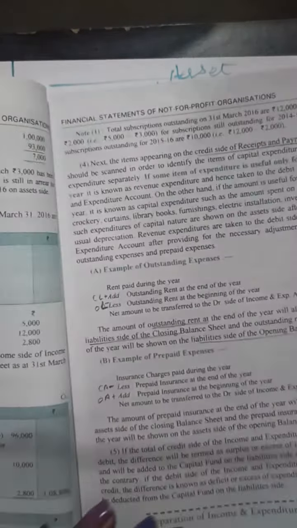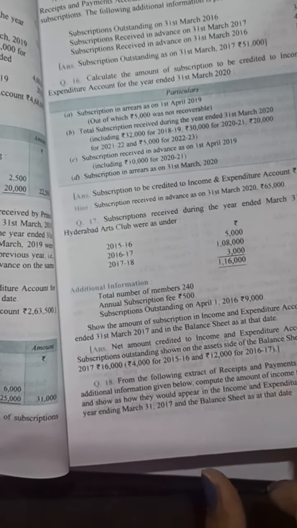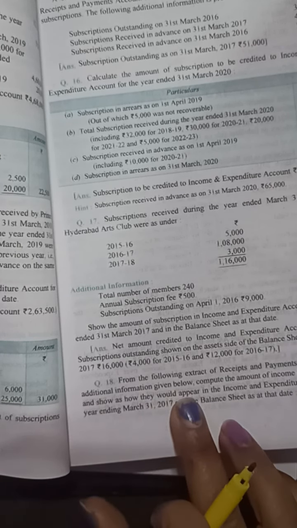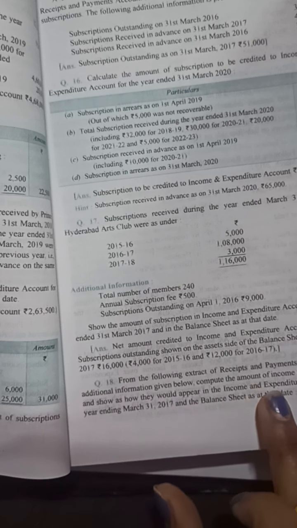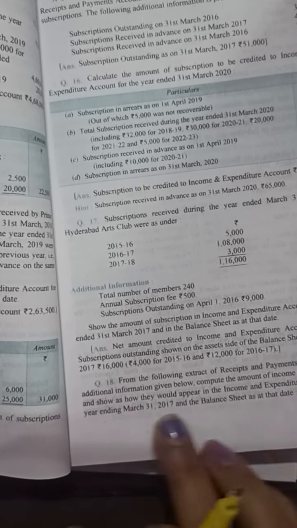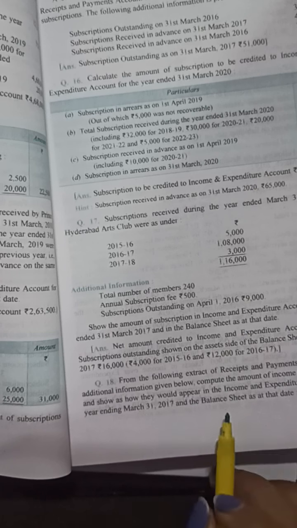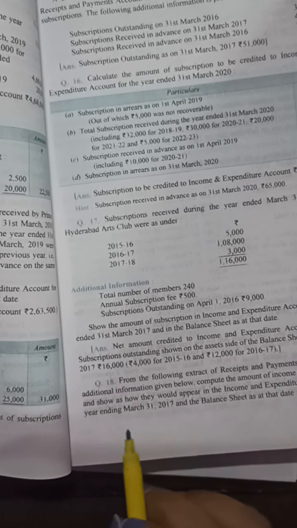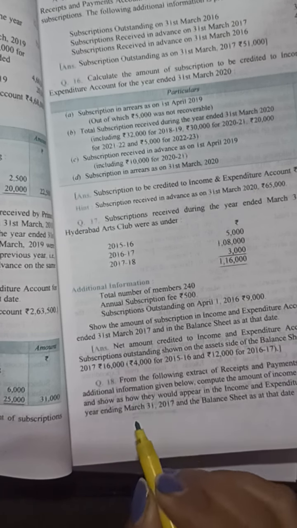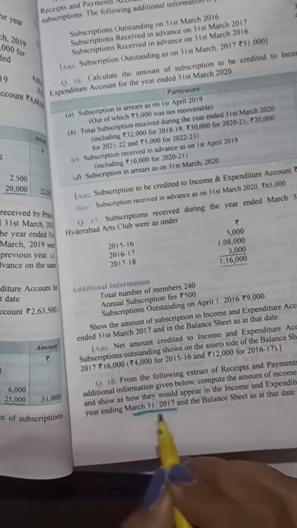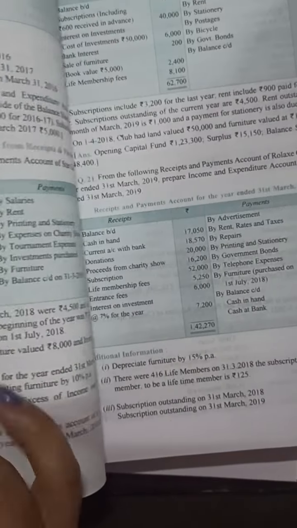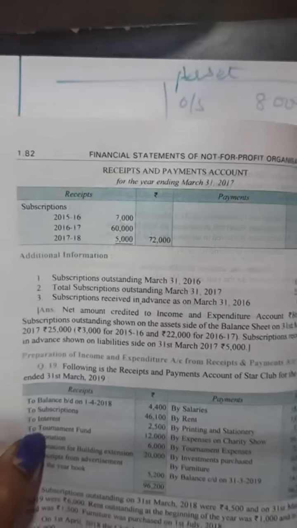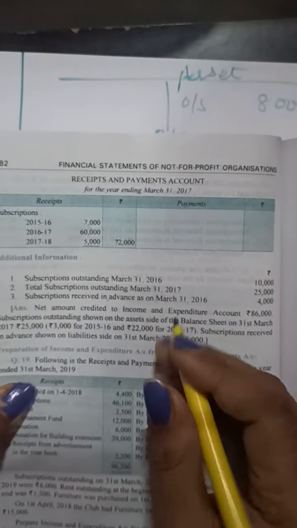In the textbook, question number 18. Okay, children. Question number 18 in the textbook reads: from the following extracts of receipt and payment account and the additional information given below, compute the amount of income from subscriptions and show how they should appear in the income and expenditure account for the year ended 31st March 2017 and the balance sheet as at that date. The receipt and payment account is shown here.